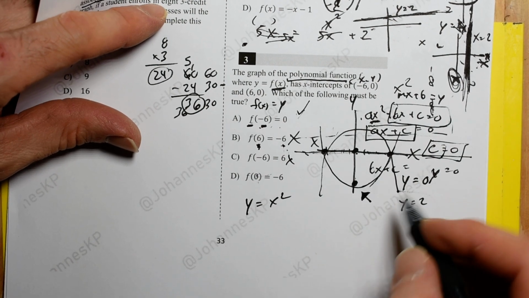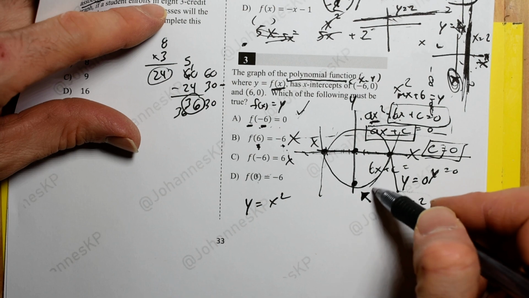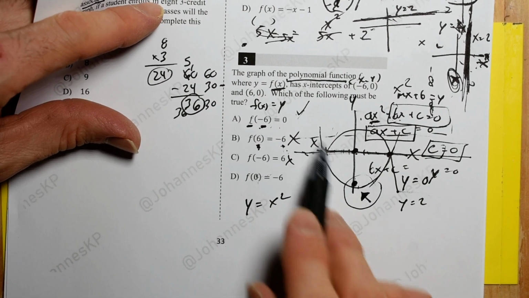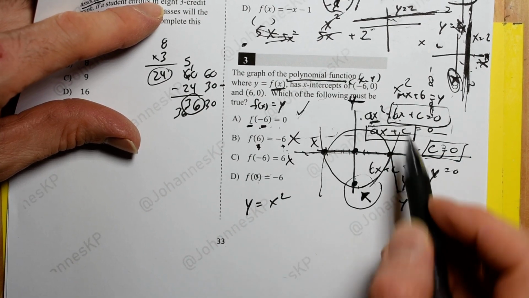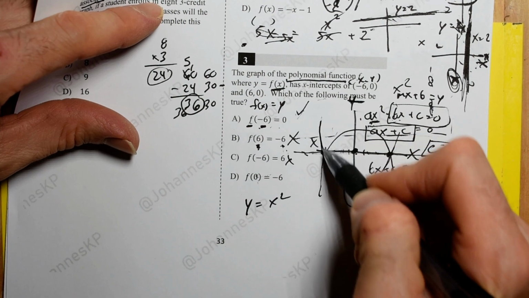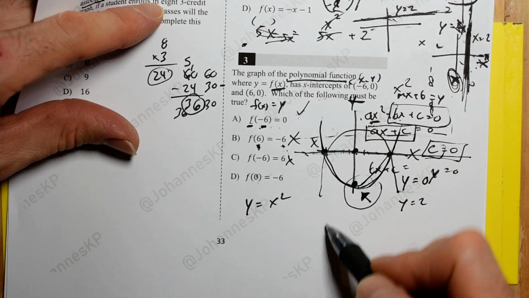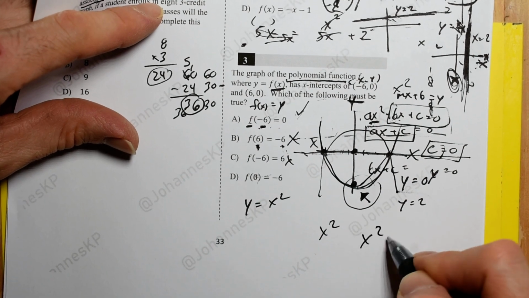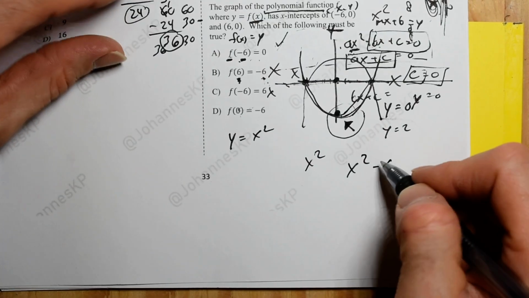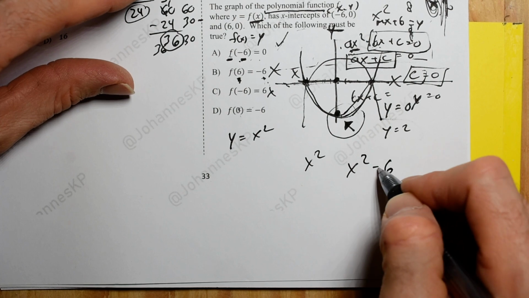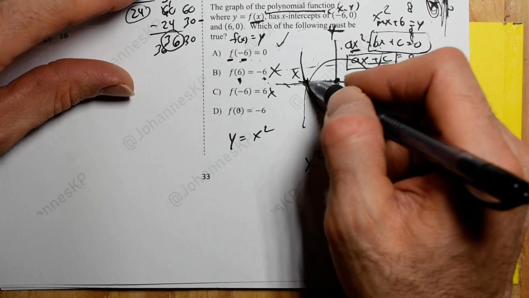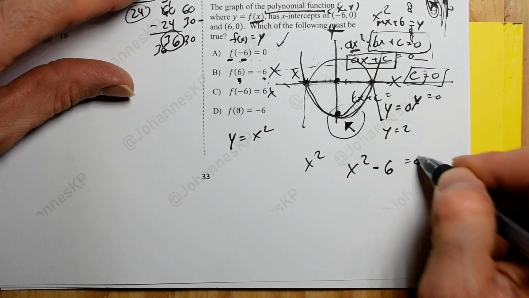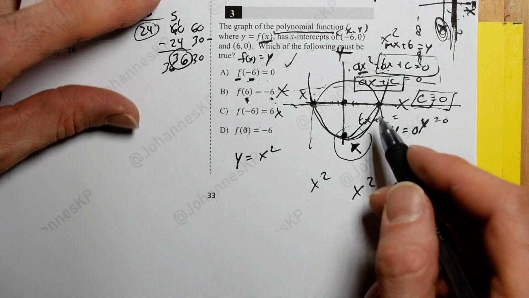But that's why I'm doing this, because this is that tricky moment. It says, which of the following must be true? Yes, this could definitely be an x squared, and it could go through this point. You just have x squared minus 6, and then something to actually make these equal to what they do.